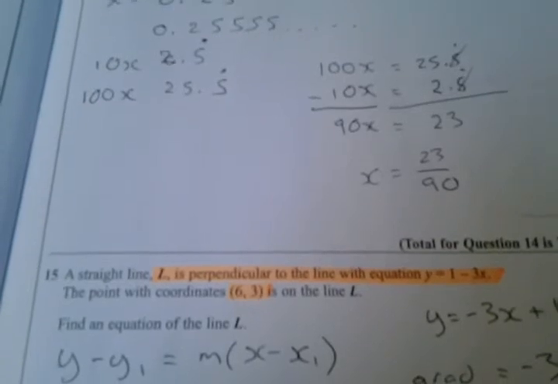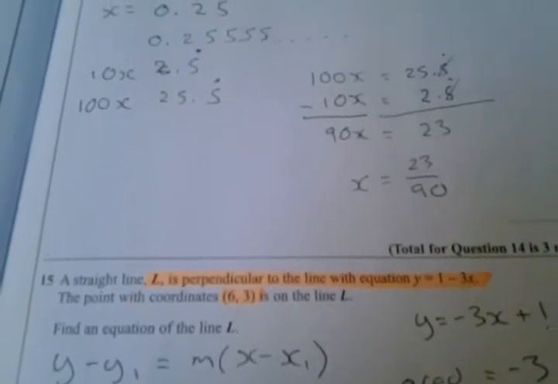Question 15 is a perpendicular lines question.